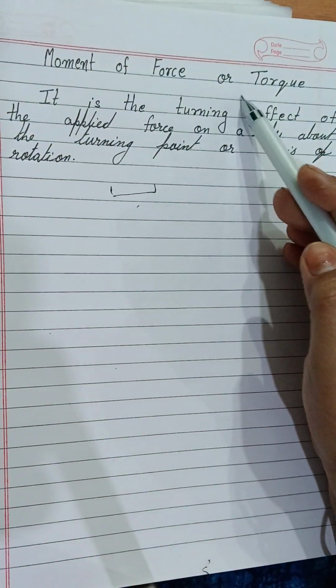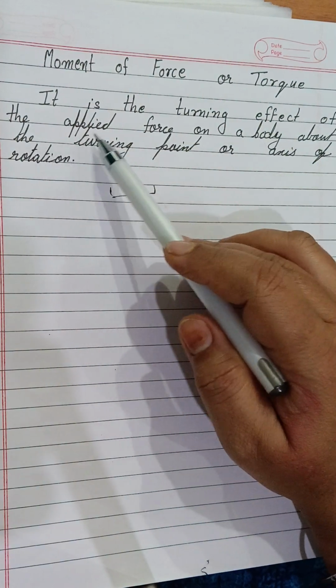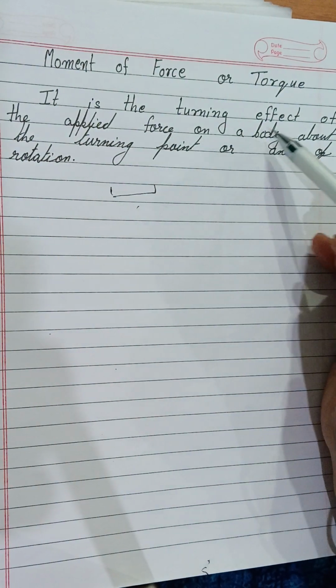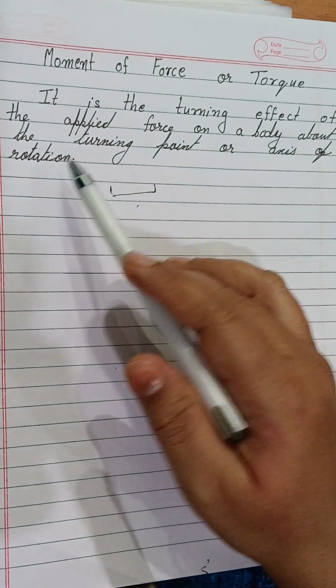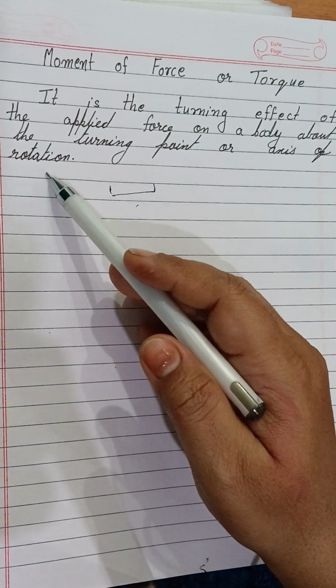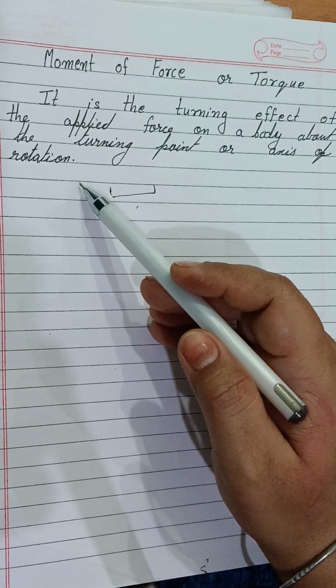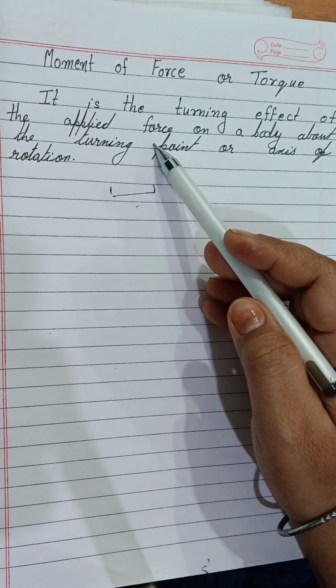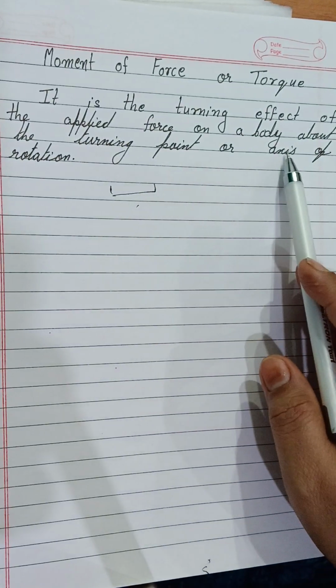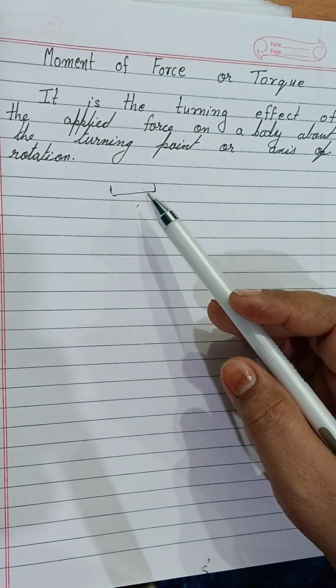Moment of a force or torque. It is the turning effect of the applied force on a body about the turning point or axis of rotation. Here you can see that two terms are used: applied force and the turning point, or axis of rotation.